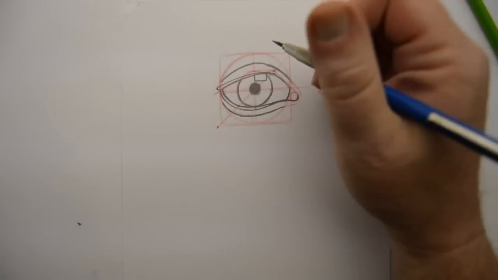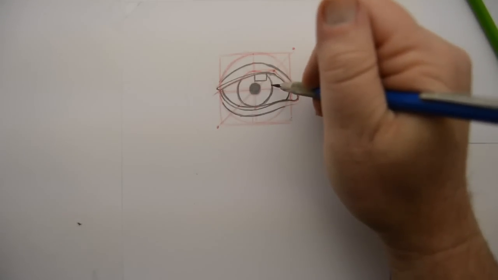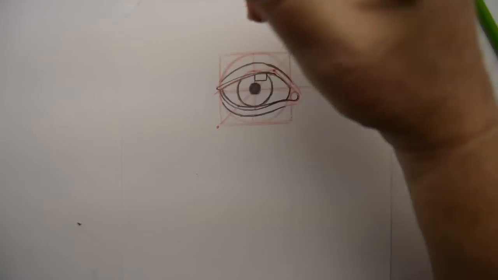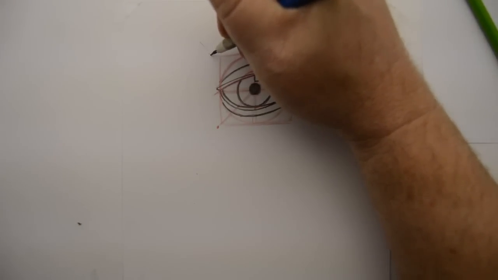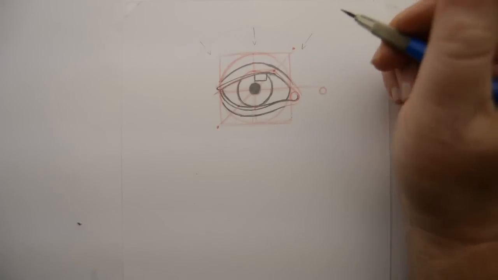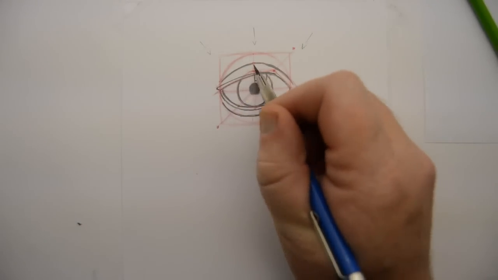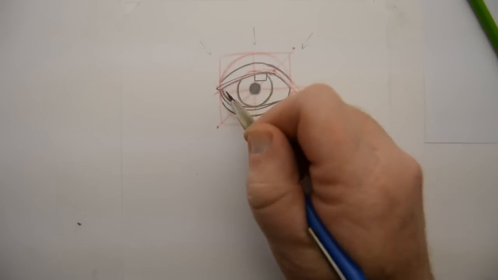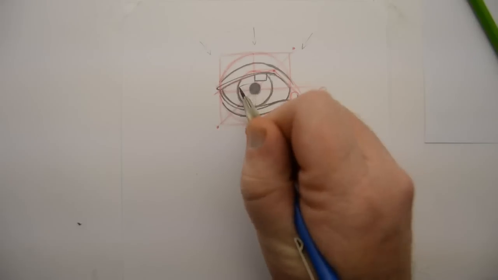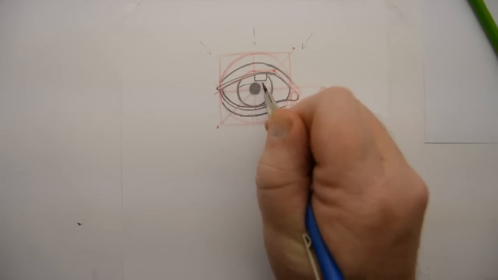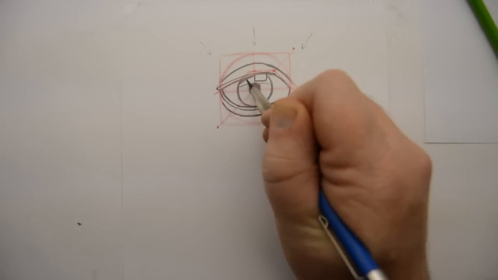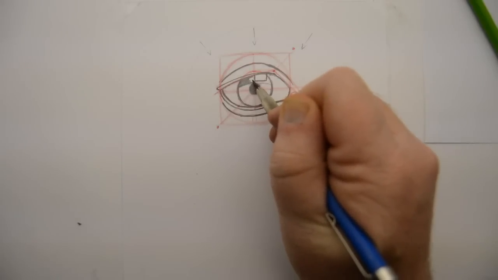Okay, so I want to talk about the most appropriate way to shade the eye. In most cases, the light source that is illuminating a face is coming somewhere from above. And when that's the case, this lid has thickness, and so it actually casts a shadow on the eyeball itself. So in most photographs of an eyeball or of a person, what you'll see is there's a big shadow shape right here that the lid casts on the iris.